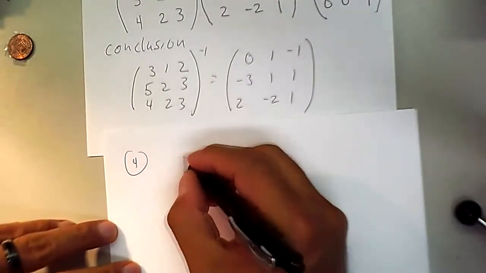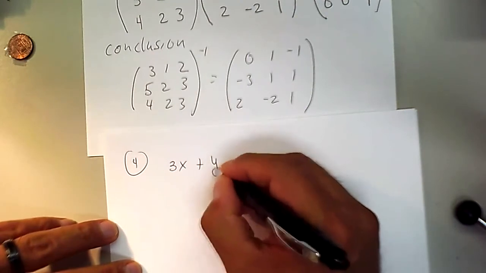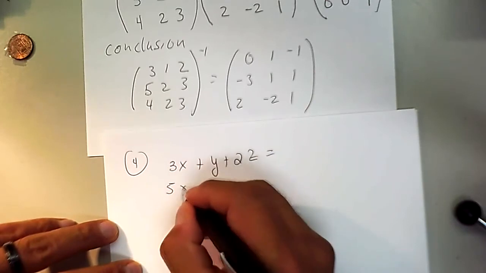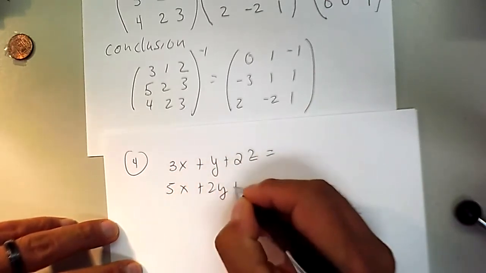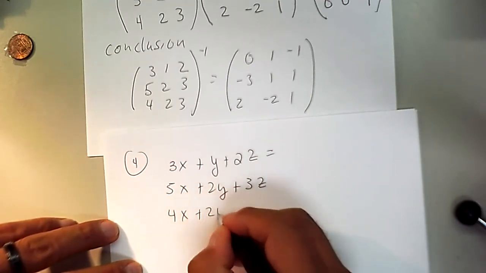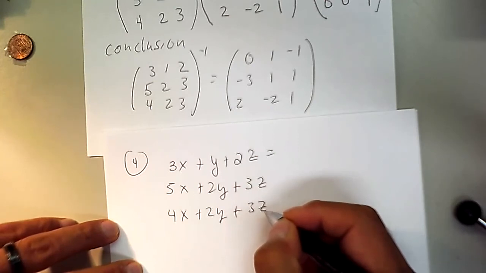Let's say you have 3x plus y plus 2z equals a number to be determined, 5x plus 2y plus 3z, 4x plus 2y plus 3z. In retrospect, that wasn't too bad.